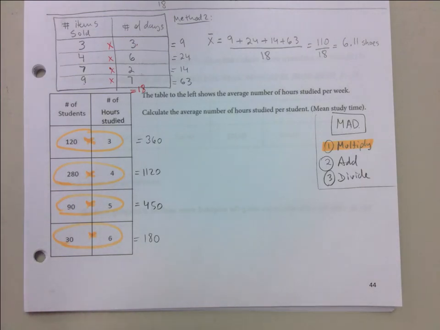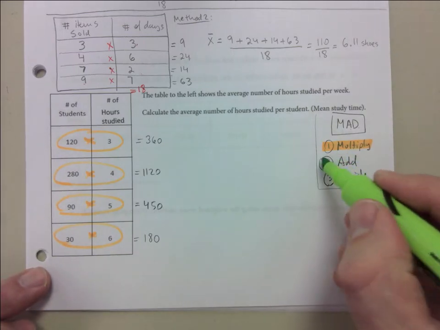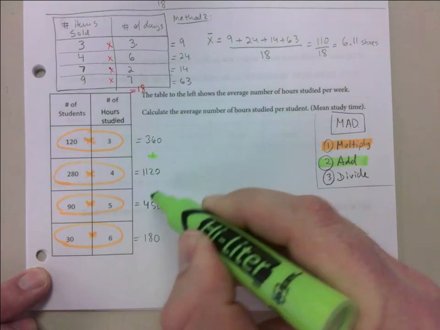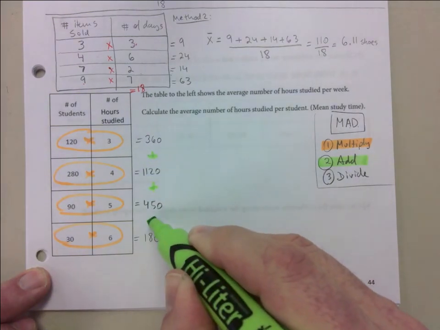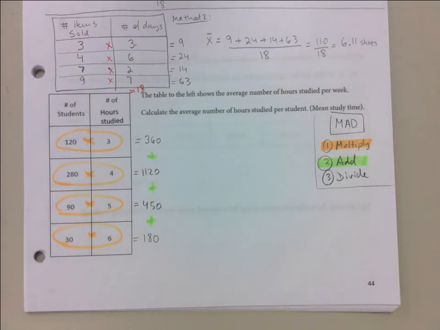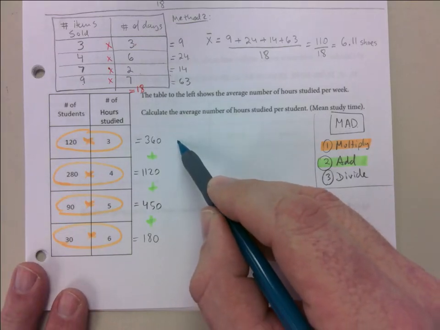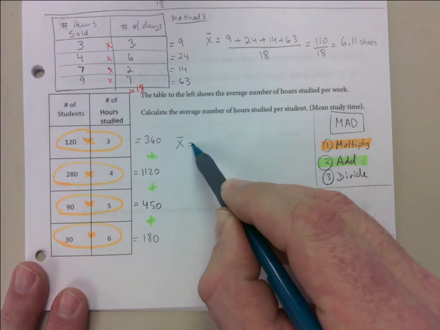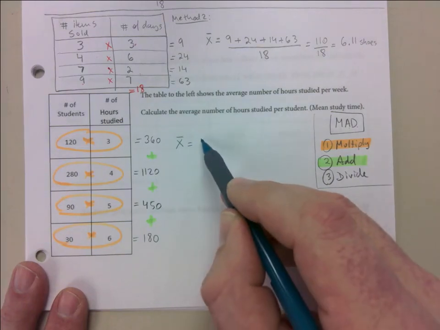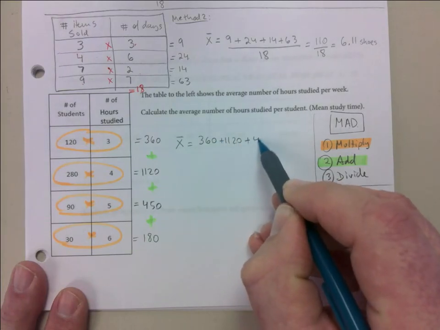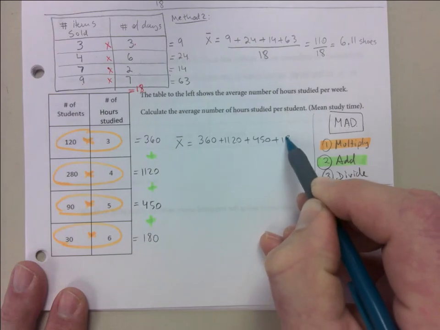Then we're going to add. So that's the green color for me. We're literally going to add up our answers here. Can you see those pluses? I hope so. But I will also show that here. I will show that I'm going 360 plus 1120 plus 450 plus 180.